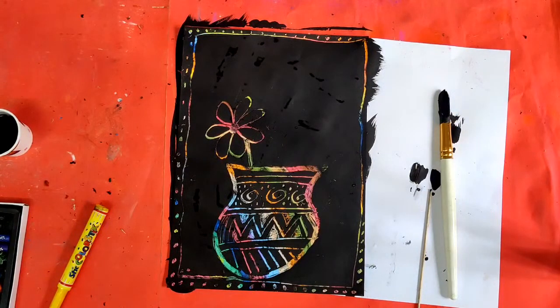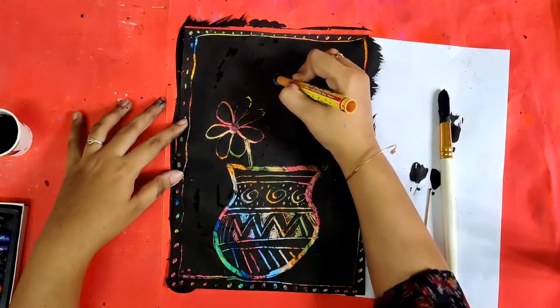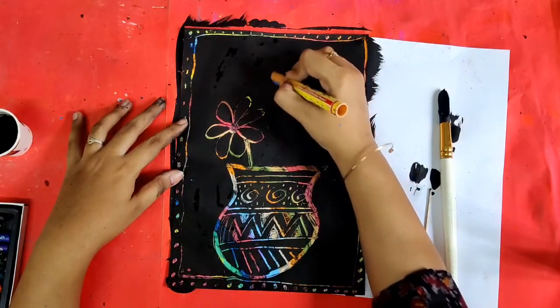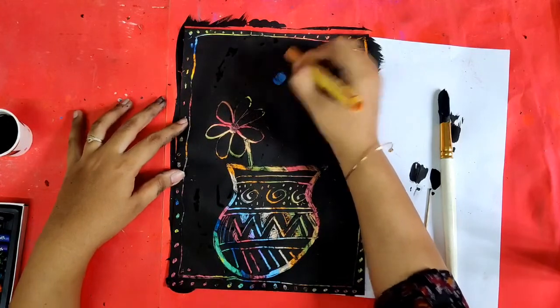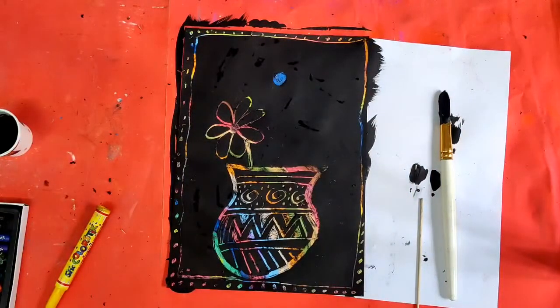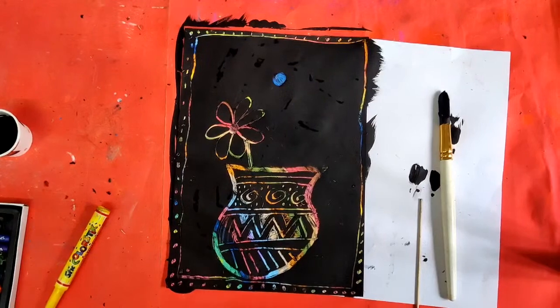But in our vase, are we going to make only one flower? No, we are not going to make one flower, right? So come on, let's make another flower. So for that, we will just make another circle, and if it is wet, then allow it to dry. Okay children?